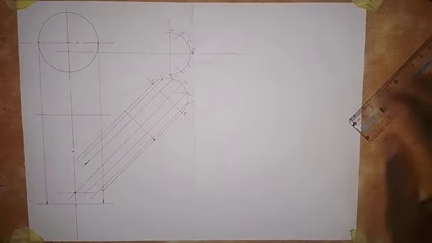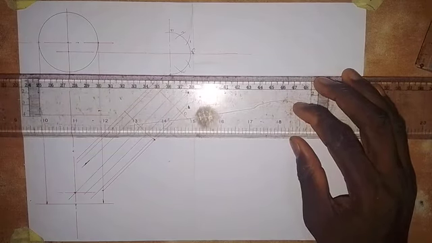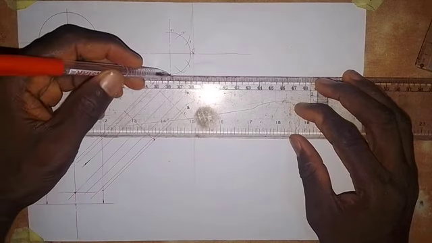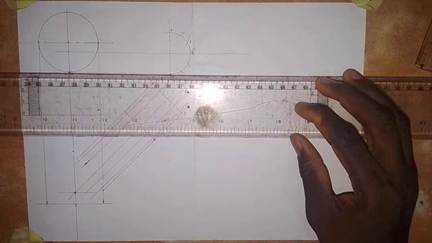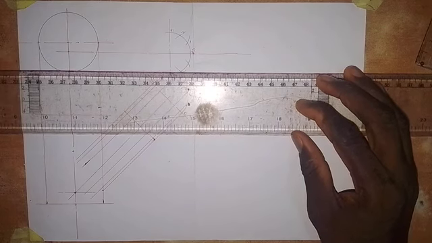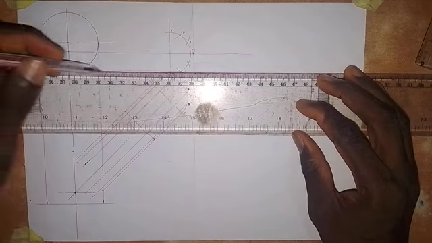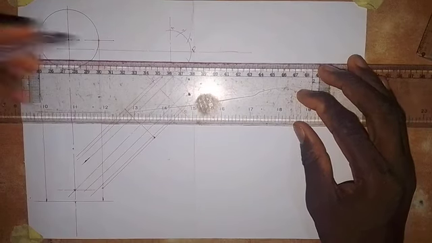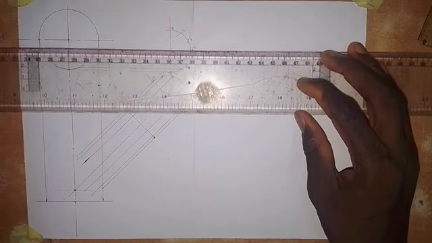Now, having done this, the next thing that we are going to do is that from this point we draw the horizontal line. So from here, draw a horizontal line to touch the circle, and from this point we draw a horizontal line to touch the circle, and then from this point here, that is point 1, we draw a horizontal line touching the circle, and then we come up here.